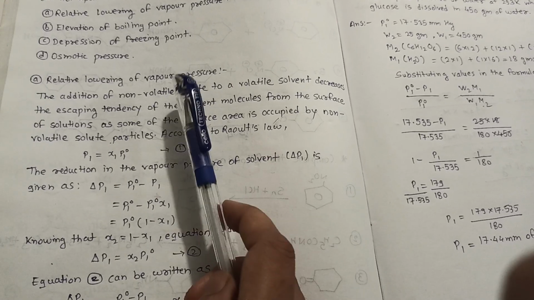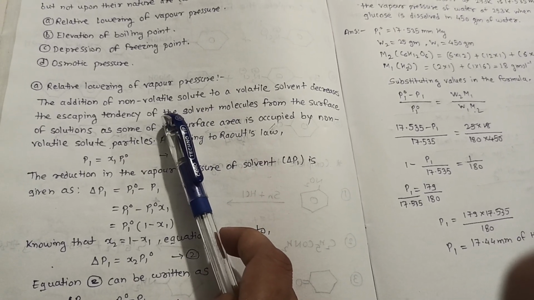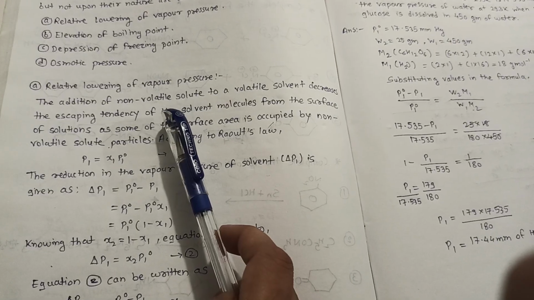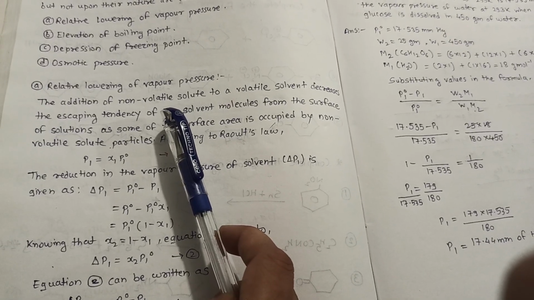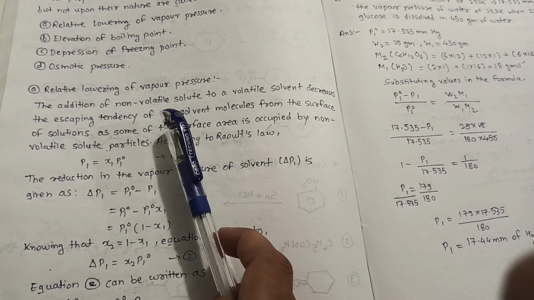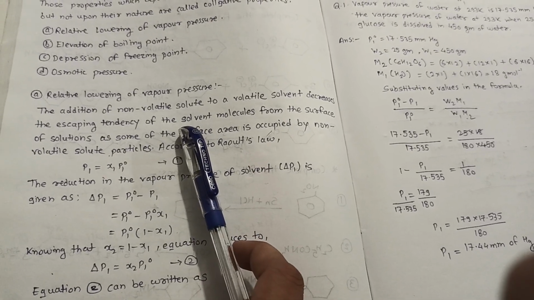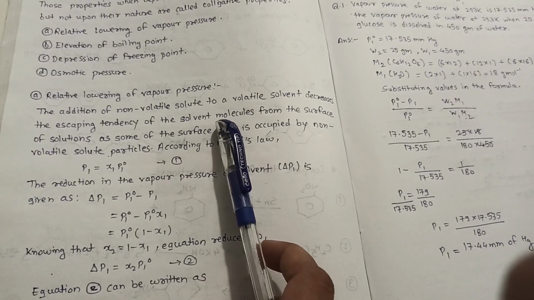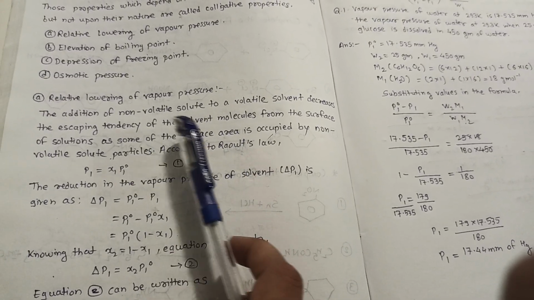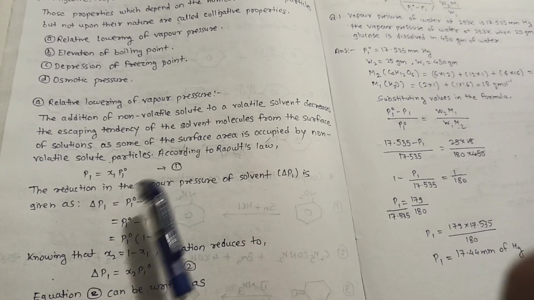Means the vapor pressure of the solution is relatively lower than that of the pure solvent, because solute particles are also on the surface of the solution, and that's why the escaping tendency of the solvent is limited in case of solution. Therefore vapor pressure of solution is always lower than vapor pressure of solvent.